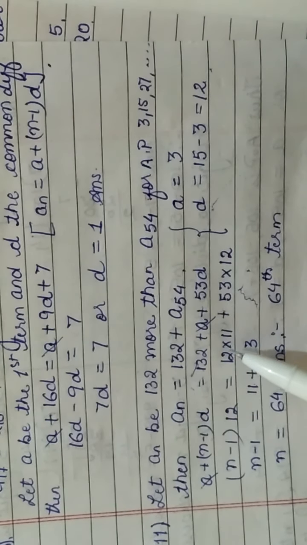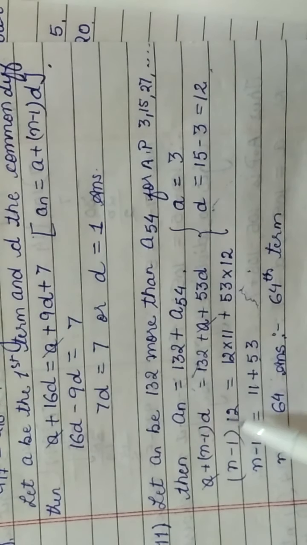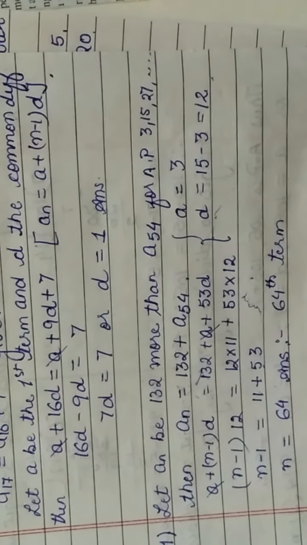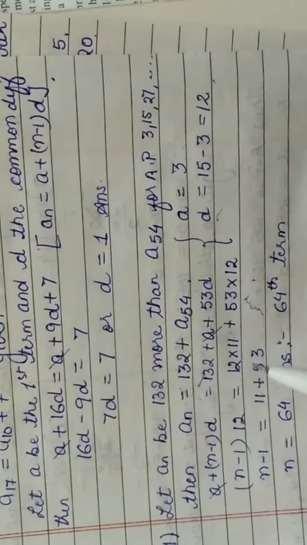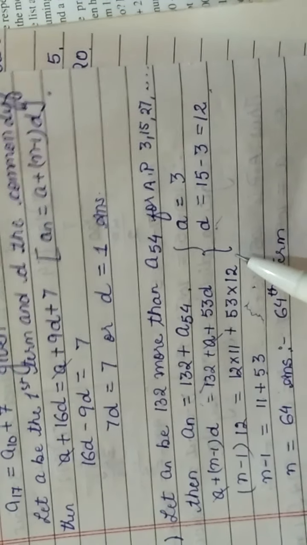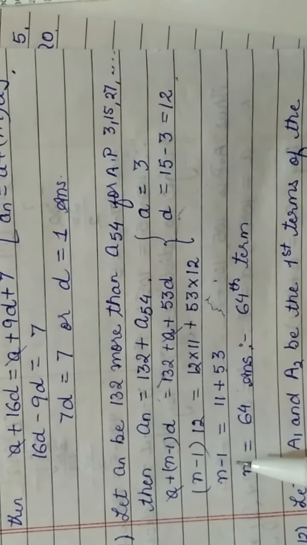132 I know has factors 12 into 11. Okay. So why I wrote it like this is because सारे terms में अगर 12 है तो we can divide it by 12 throughout and that 12 will get cancelled. नहीं तो बाकी आपकी मर्जी है, आप जैसे भी कैलकुलेशन करना चाहो. So 12, 12, 12 cancelled. We are left with 11 here, 53 here. Plus of that is 64.